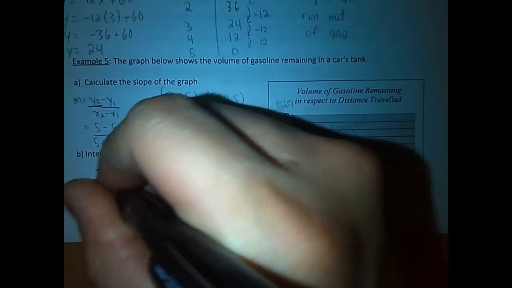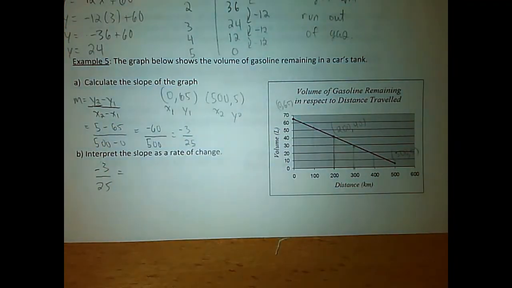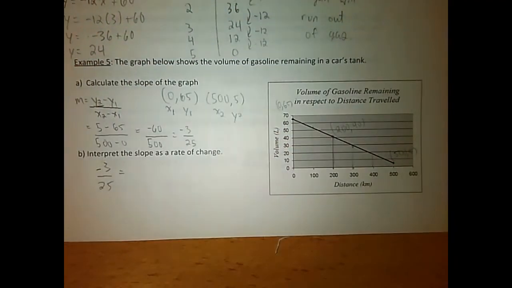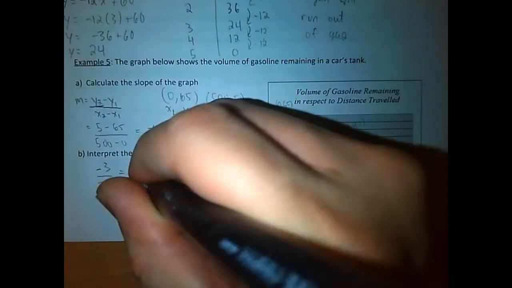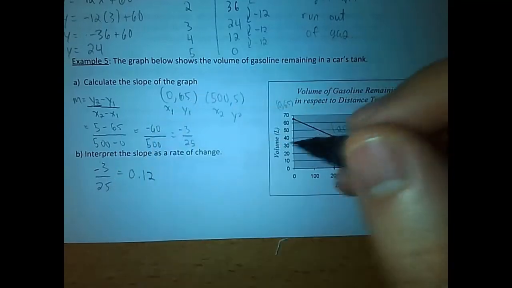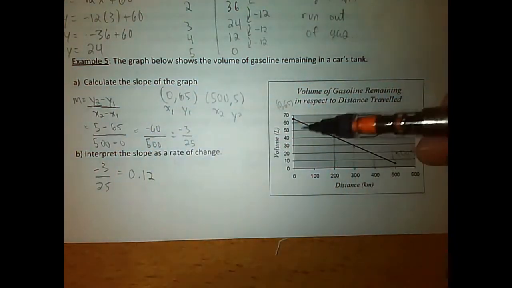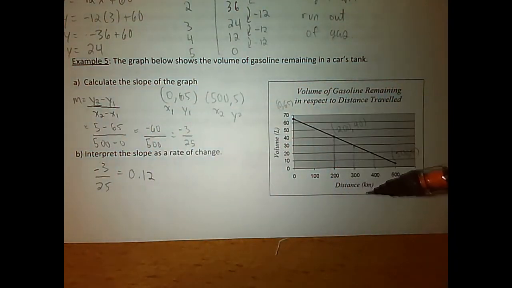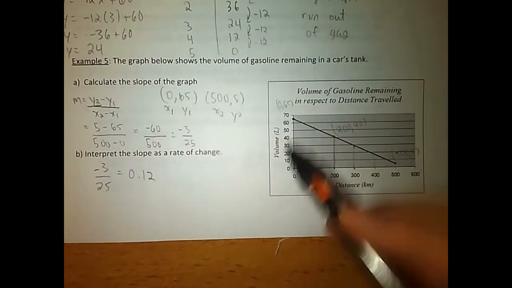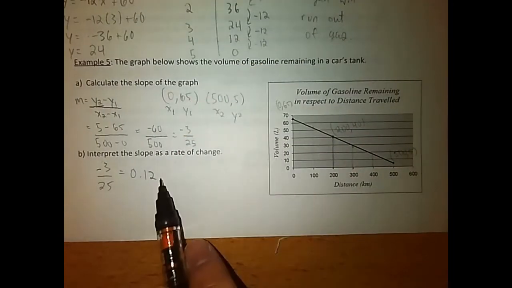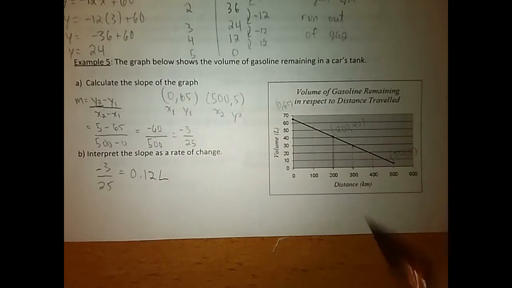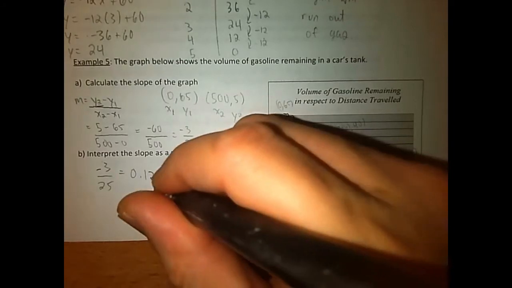3 over 25 as a decimal, we can write as 0.12. And since we're calculating liters and kilometers here, this is the units where the dependent variable goes on the top, liters, and then the independent variable goes on the bottom.